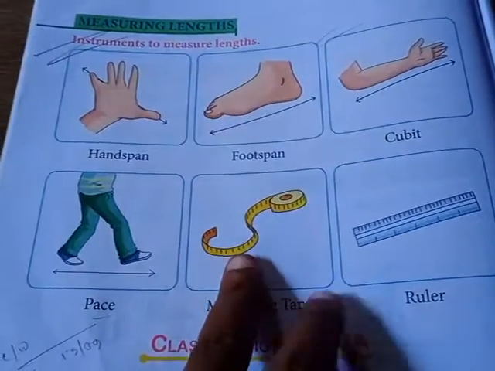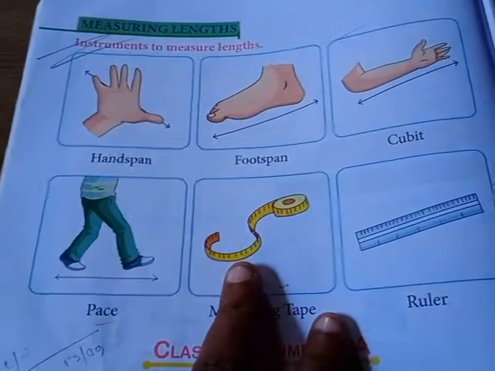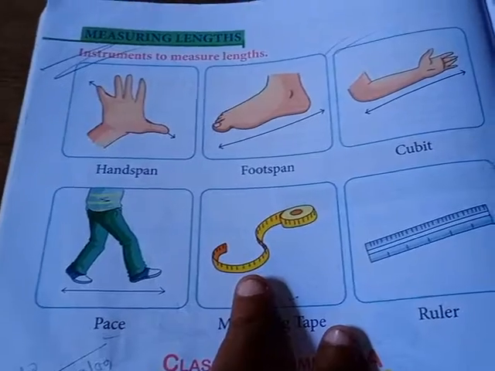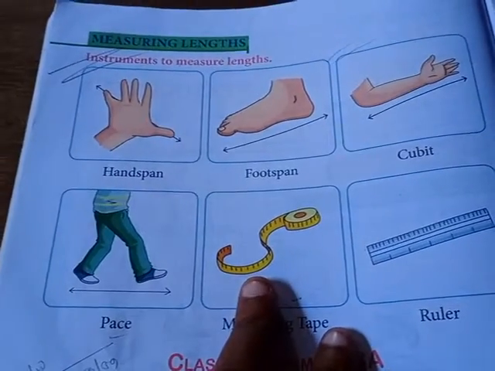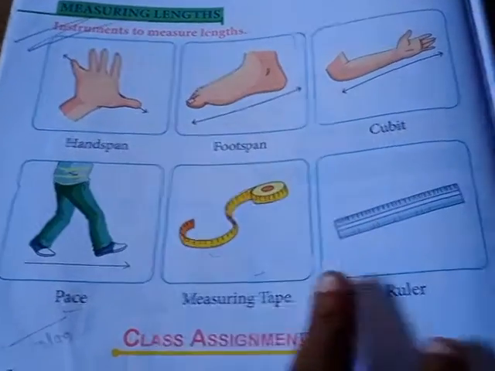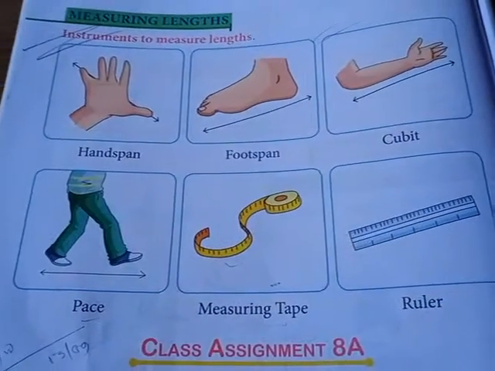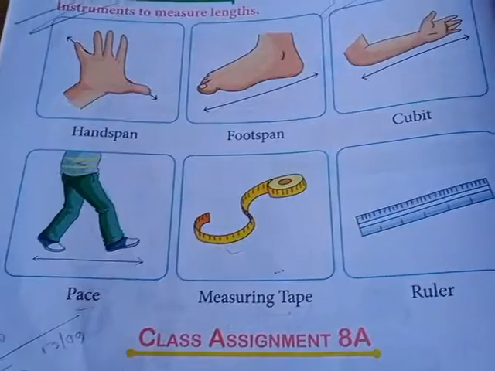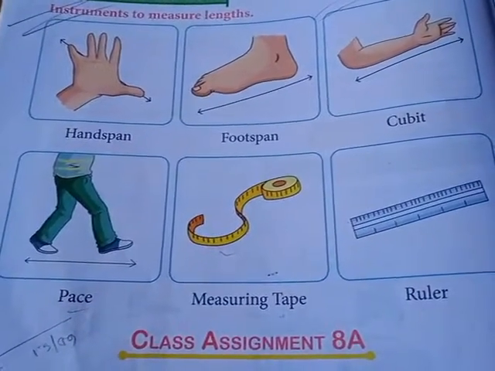Measuring tape, this one is a measuring tape. By this measuring tape we can measure things. We can measure the length of these things with accuracy. A ruler is also there. By this ruler we can measure things in centimeter units.